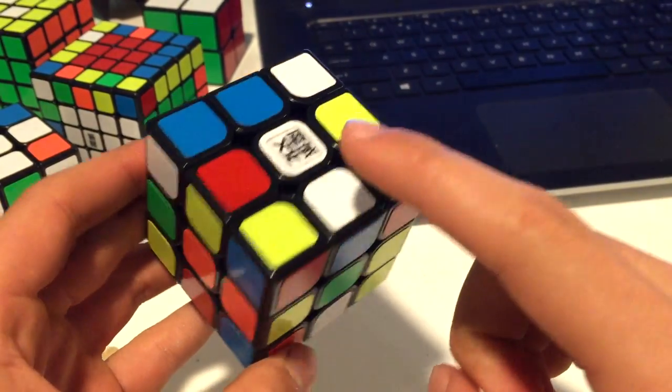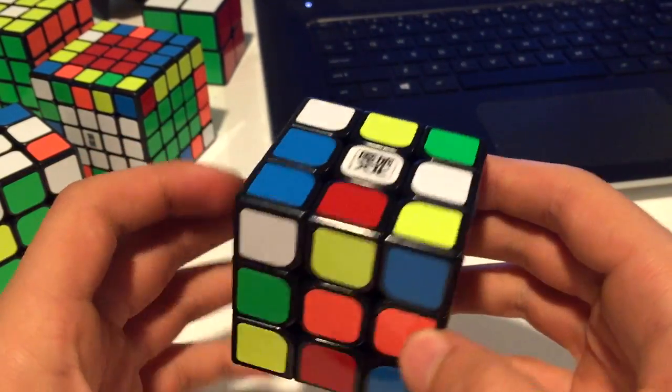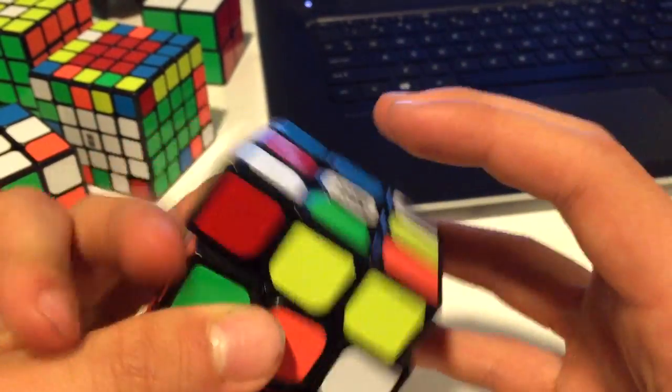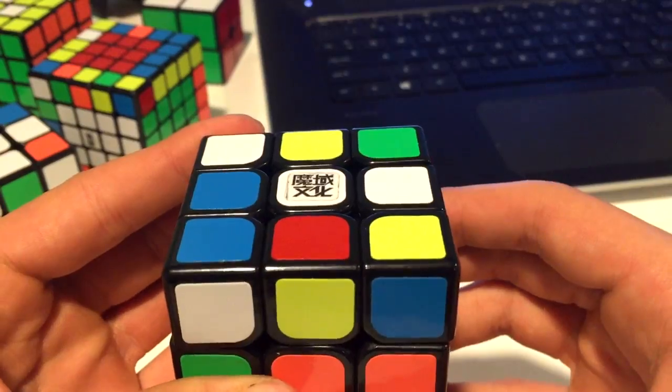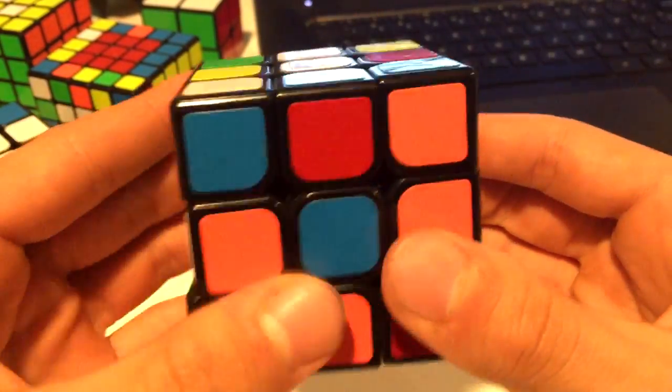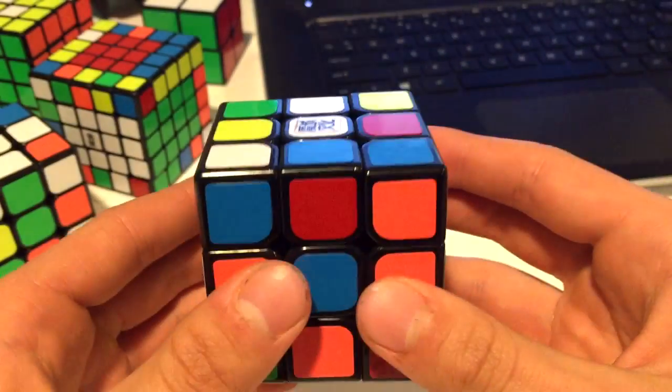There's a center piece, which can never move. It can never change its place. You can't change a center piece no matter how much you turn the cube. They never move, they never change, so it's just going to be there. It's just one color, basically.